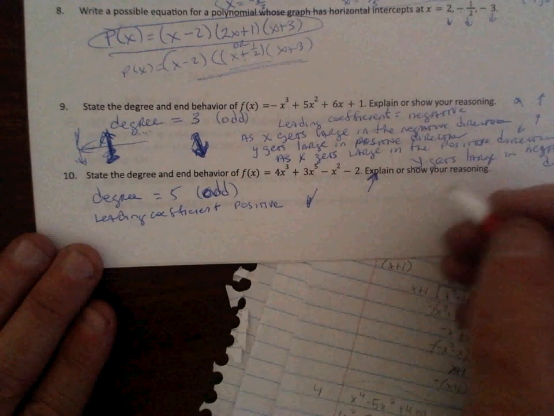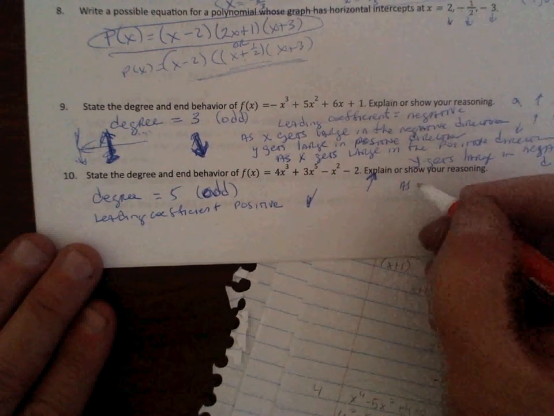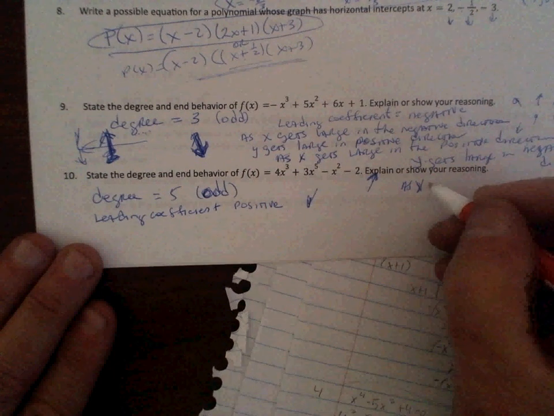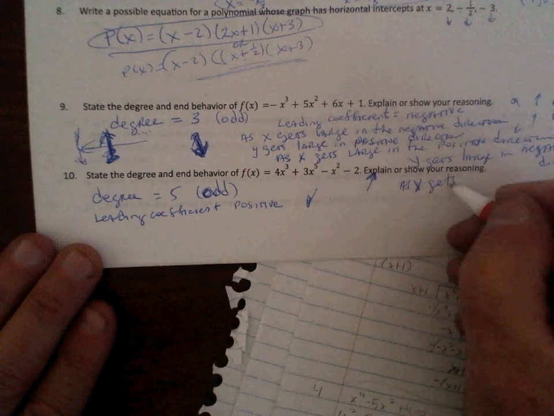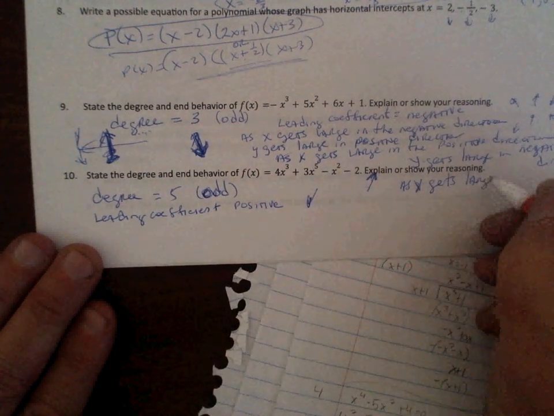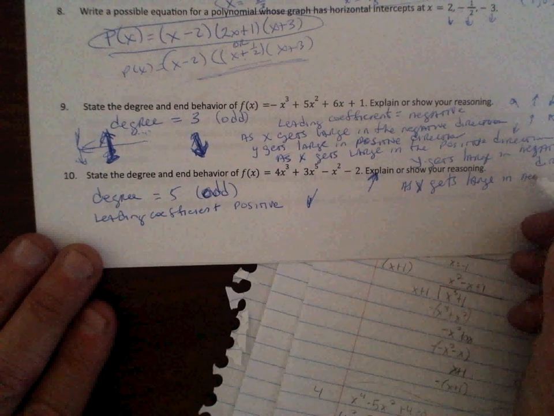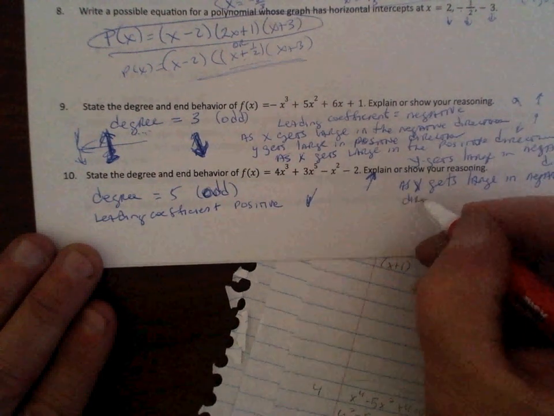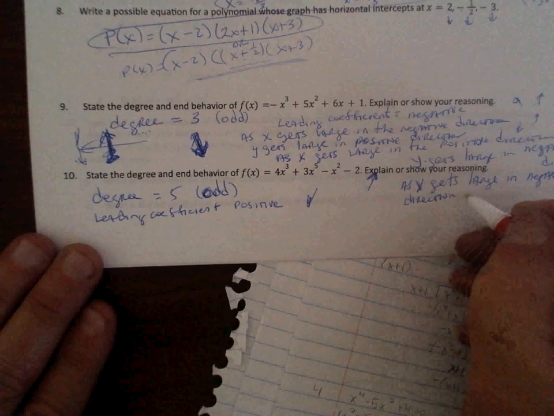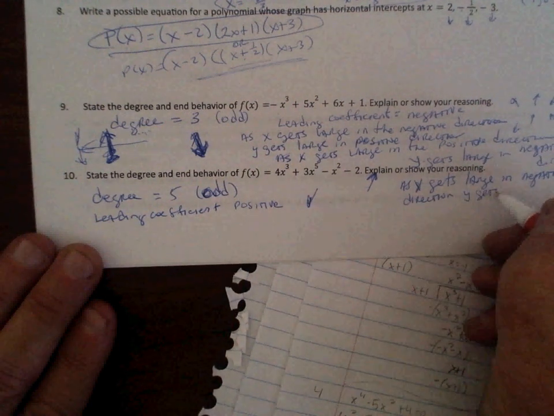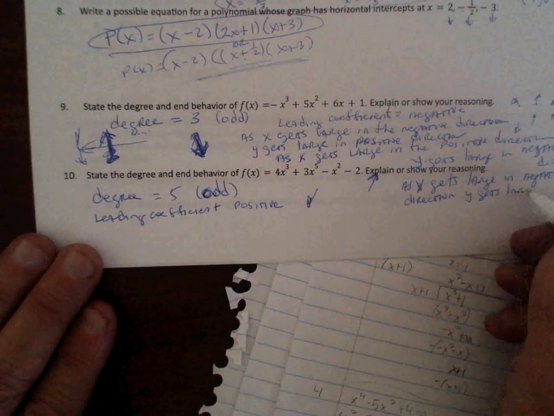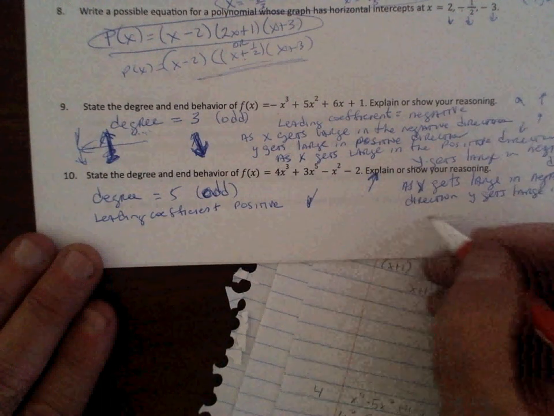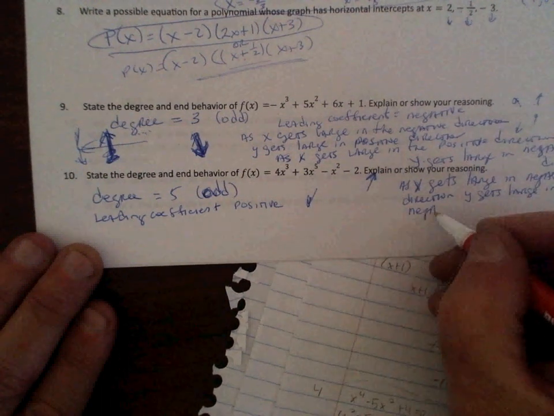This, that's right. And so we know as x gets large in a negative direction, what can we say about y? Negative. That's right.